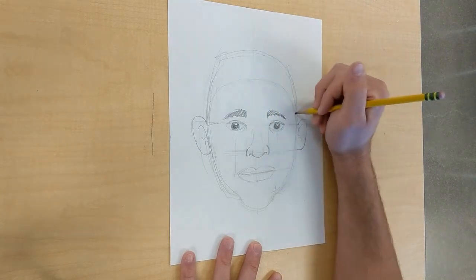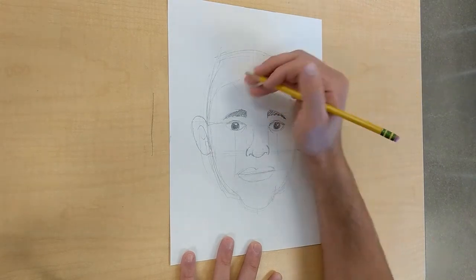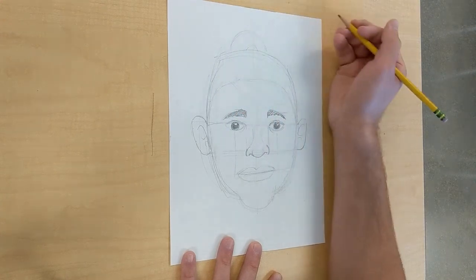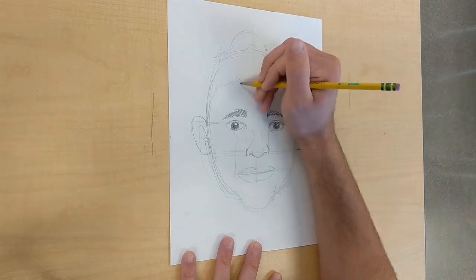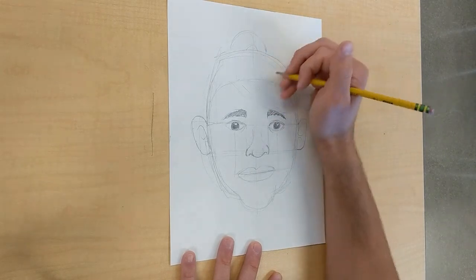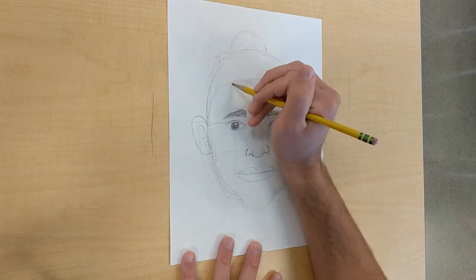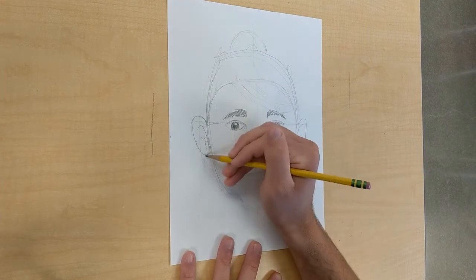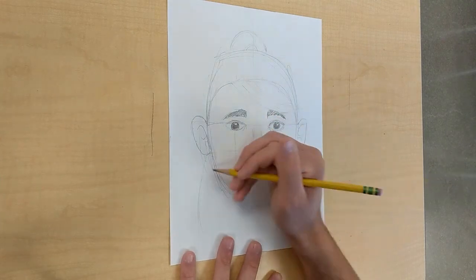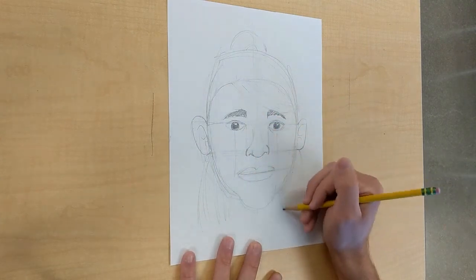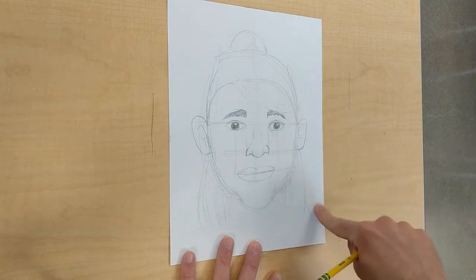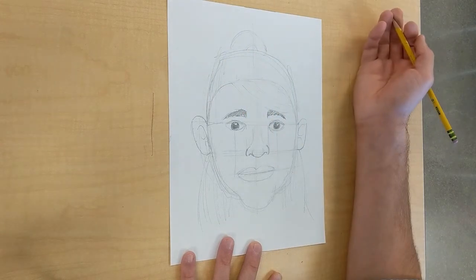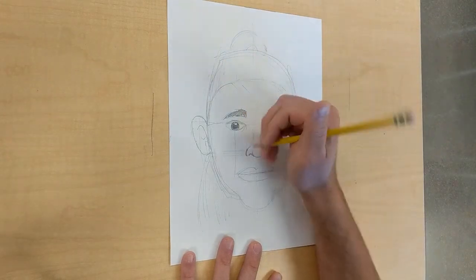Some of us have hair that swoops down a little bit, or our hair is pulled back into a ponytail or something. You might have a little bun up here, or if you're looking into a mirror or drawing somebody else, pay attention to where that hair goes and add those details to it. If you're drawing somebody with long hair, that hair is going to go down and go behind your neck too. So your hair doesn't just go out this way and then stop. It goes behind your head. So just pay attention to those details as you're drawing whoever it is that you're drawing.